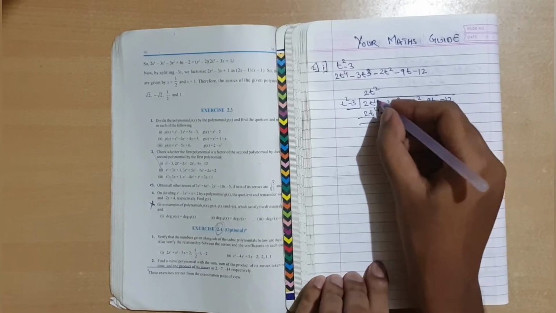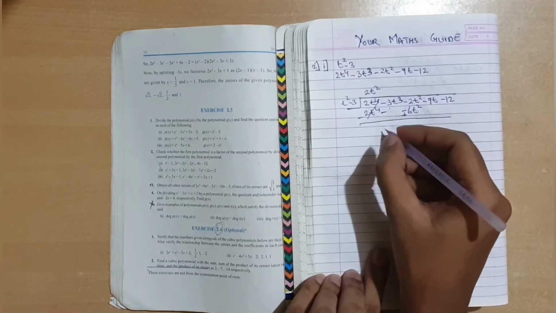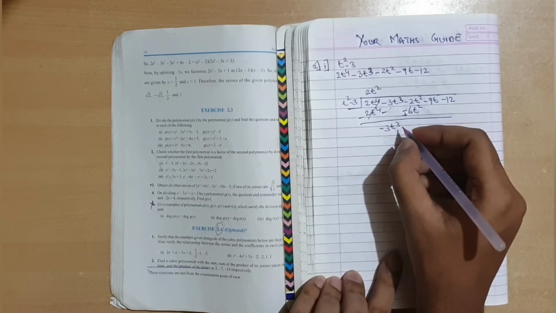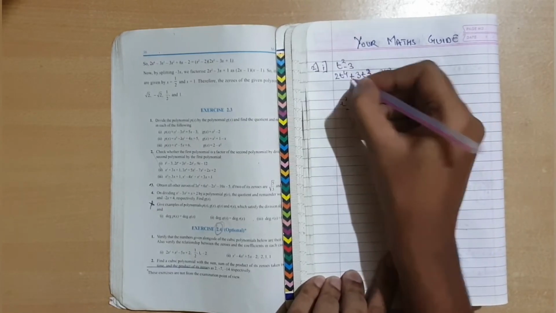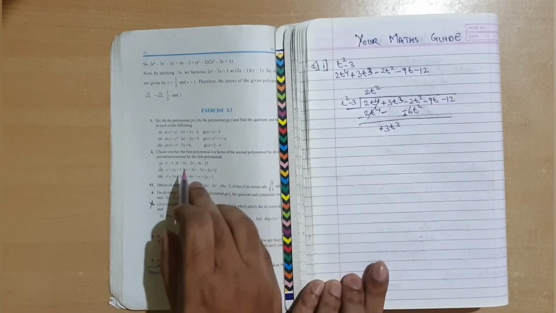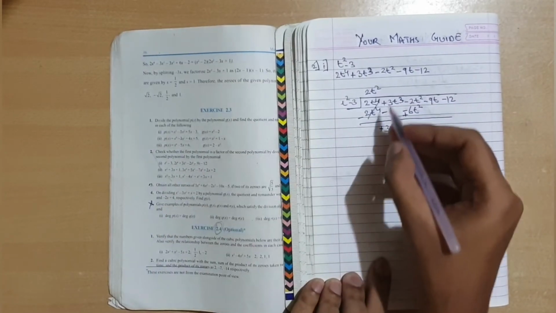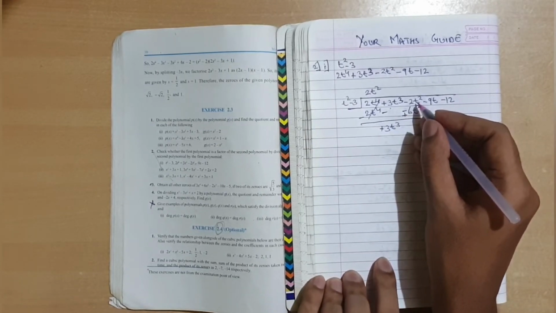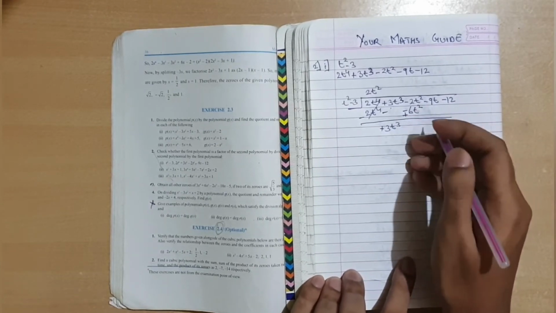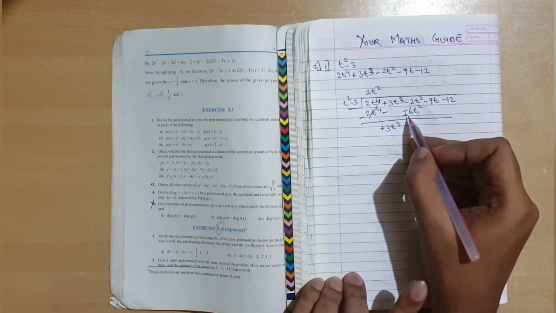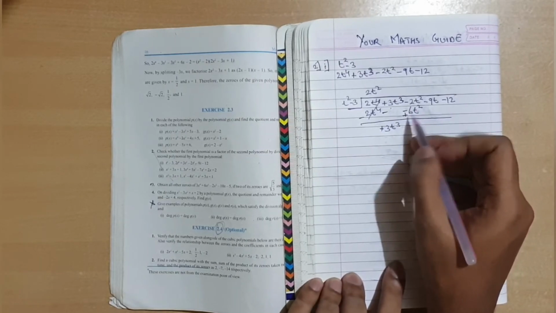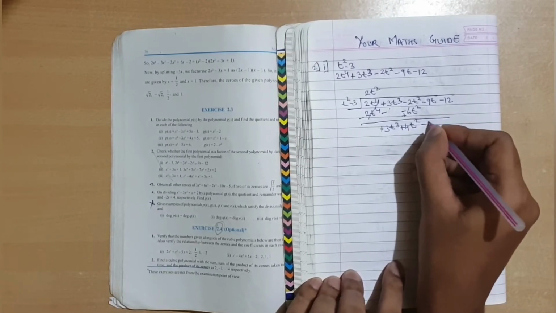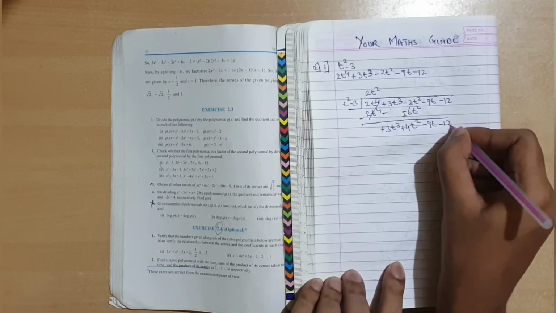Okay, so now this cancels. Minus 3t cube minus 3t cube. So yes, this is plus in the question, plus 3t cube. See, it is plus. My mistake, I took it to minus by mistake. So minus 2t square plus 6t square will give us plus 4t square minus 9t minus 12.